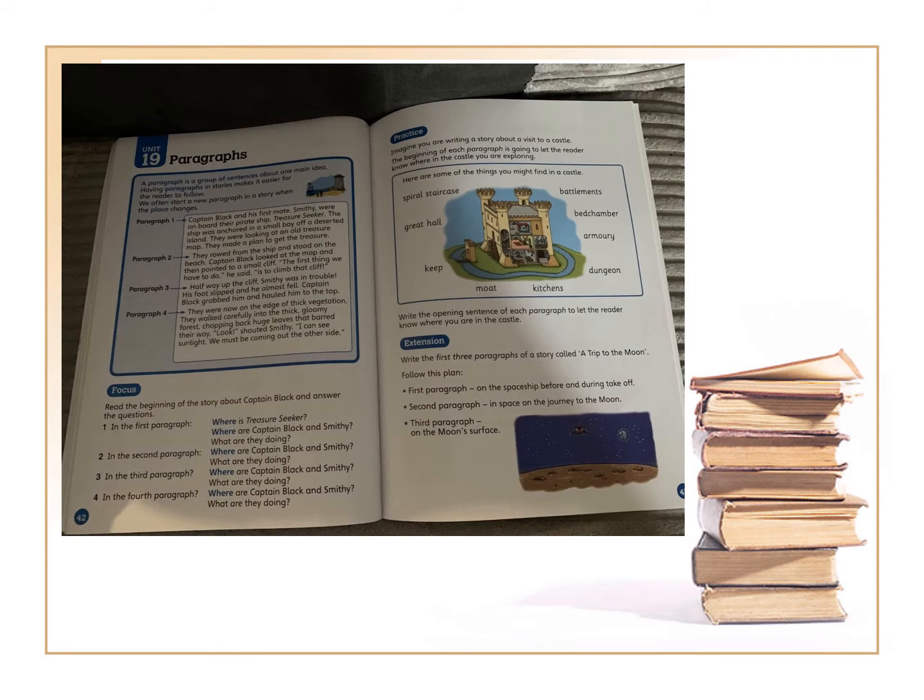For this work, you are going to look at grammar books. If you are working at mild level, you will be working on Grammar Book 4, Unit 19. In the blue box at the top of the page is your explanation. A paragraph is a group of sentences about one main idea. Having paragraphs in stories makes it easier for the reader to follow. We often start a new paragraph in a story when the place changes. Read the questions in Focus, read the beginning of the story about Captain Black and answer the questions.